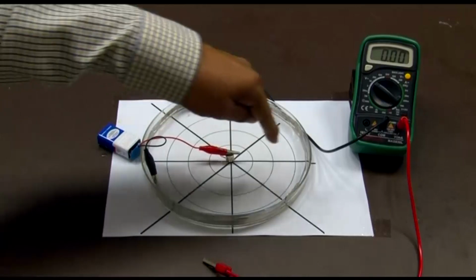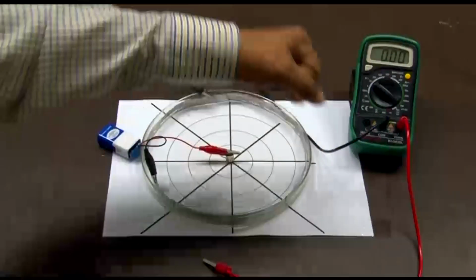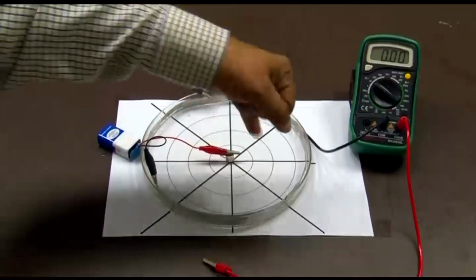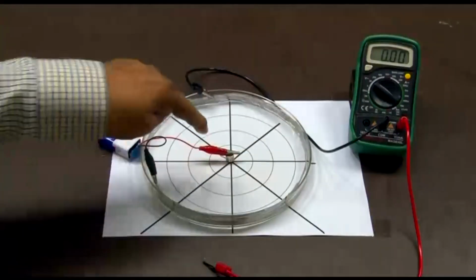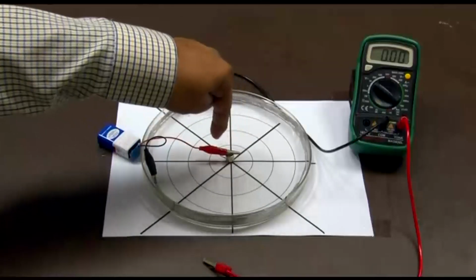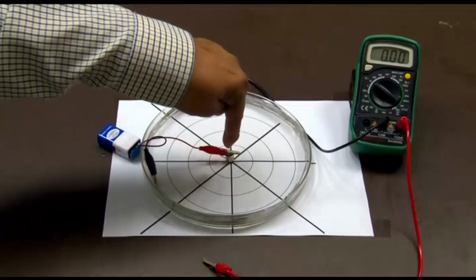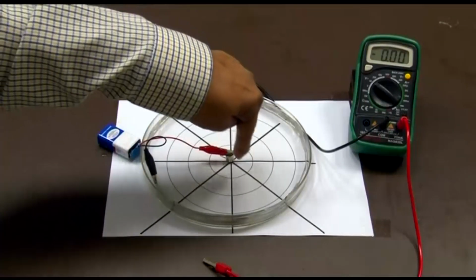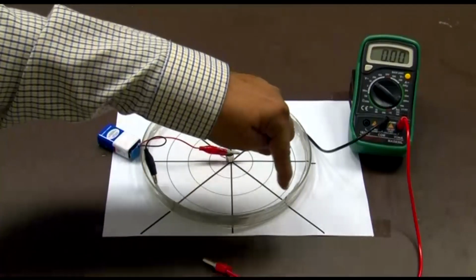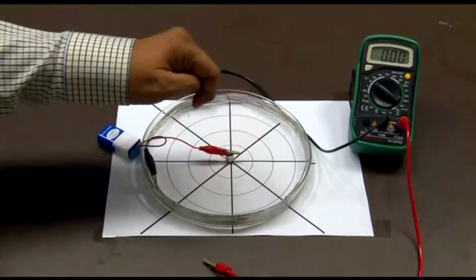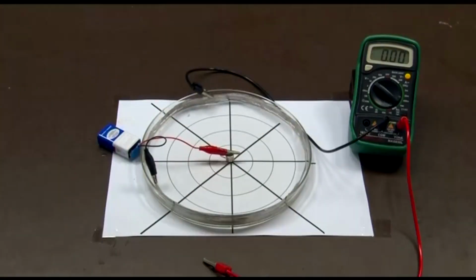You can also see this is a paper on which this glass vessel is placed, and there are lines and circles marked. These circles are concentric, and at the center I am putting this positive end of the battery, and the radii of the circles are 2.5 centimeters, then 5 centimeters, and then 7.5 centimeters.